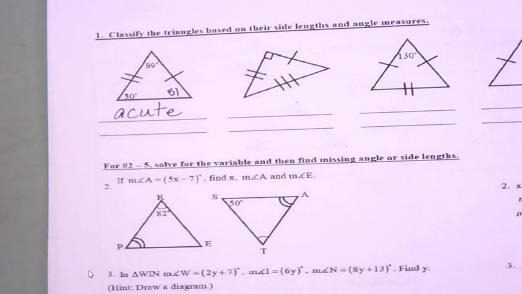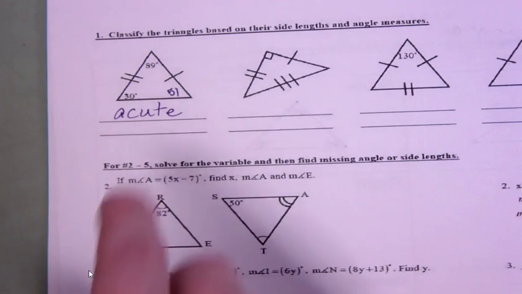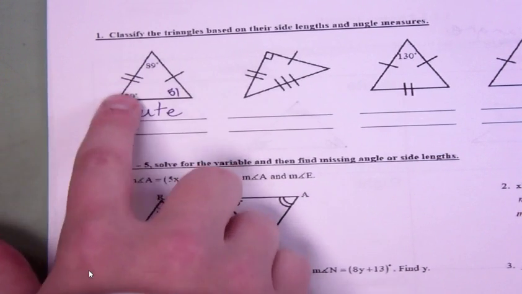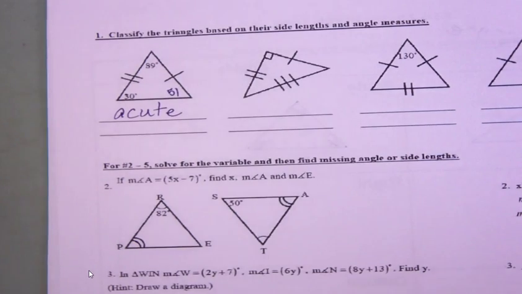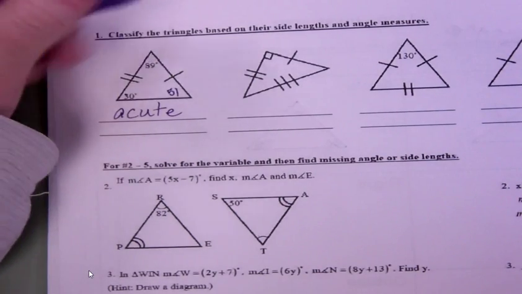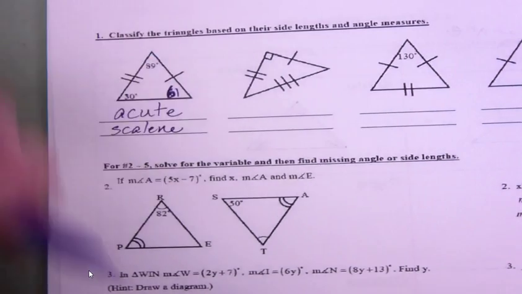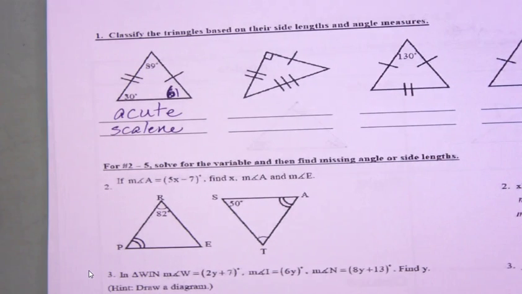So we're going to write acute on the first line, and then the second one, we are going to classify it by its sides. Here's a fun little hint for you. These are different lengths, and since all of the angles are different, it would be scalene. Since all the angles are different, all the sides have to be different as well. Okay. Is the next one a right triangle? Yes, it is.